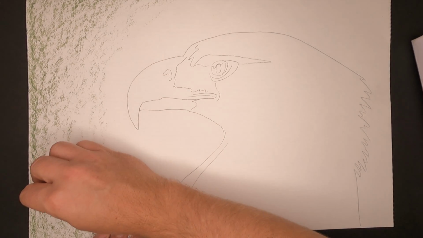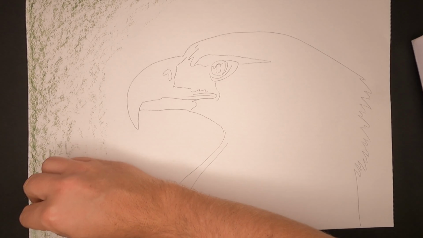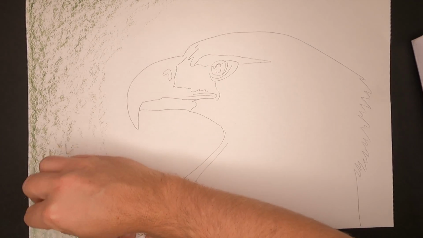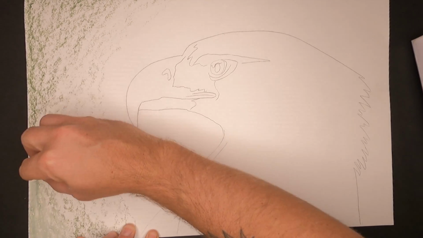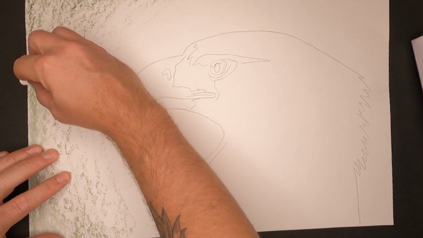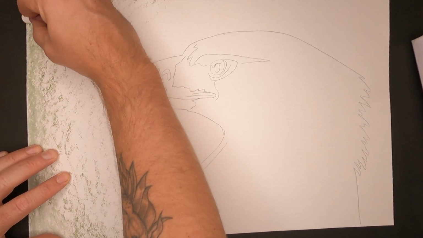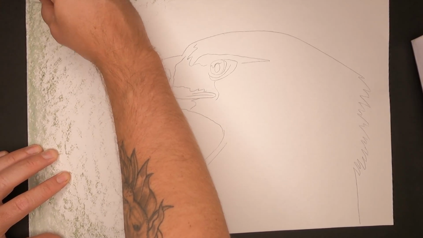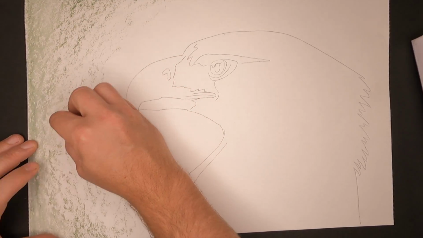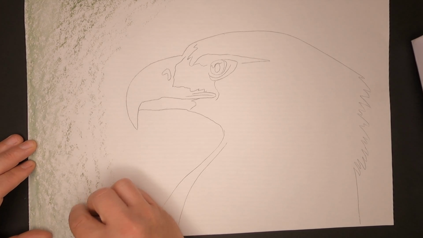Now I'm going to take a white and really mix it into that green, really trying to get that green to look almost as if it's clouded, getting it to blend and get that gradual change to be nice and smooth.